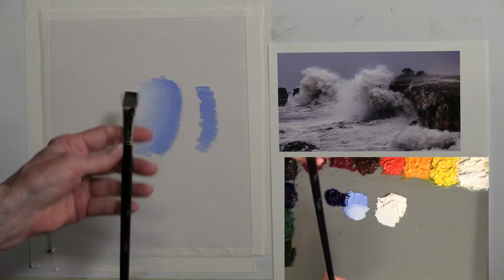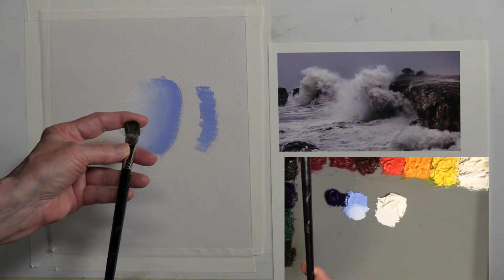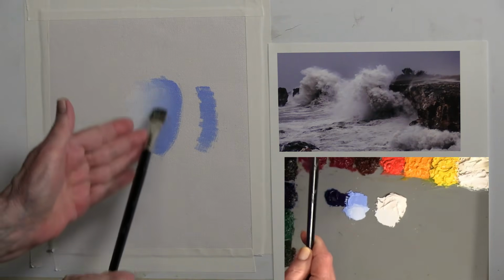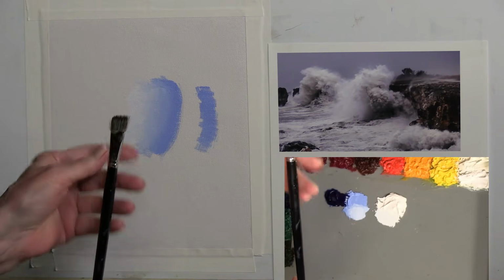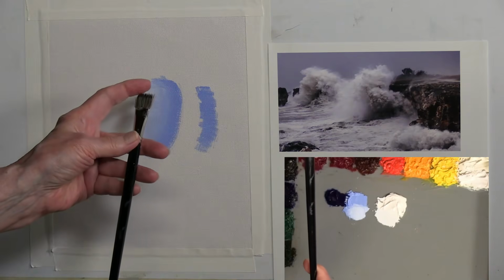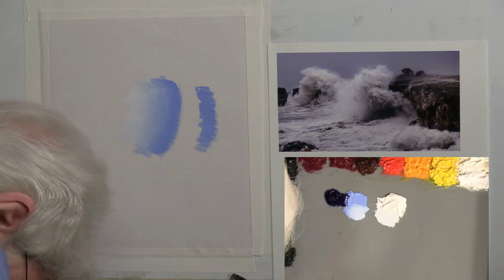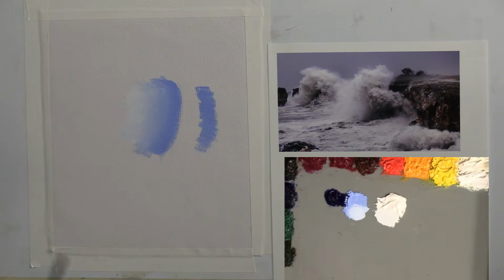Now, this one has the tip, but the point is, it's not too stiff, but it's stiff enough to give me the kind of control I needed. So I can use this same brush. I don't need a specialty brush. I can use this same brush to show the, I've forgotten again, texture of the foam. Yeah, show the foam. All right.